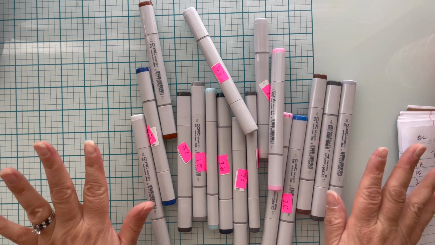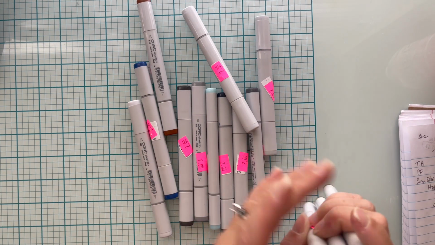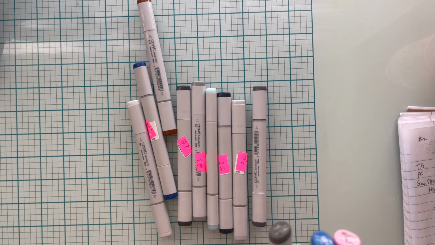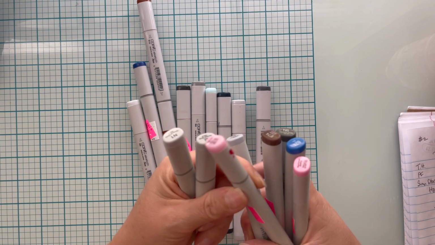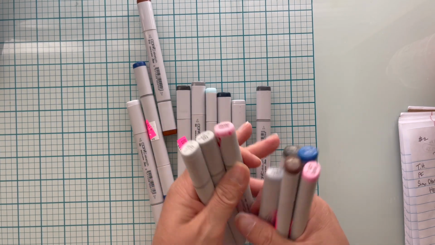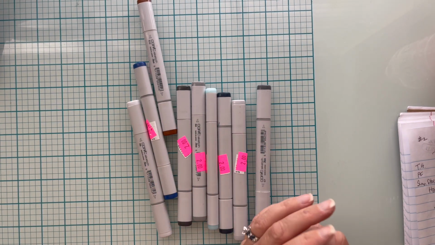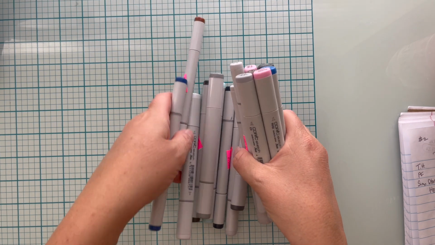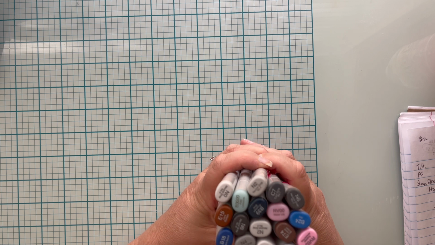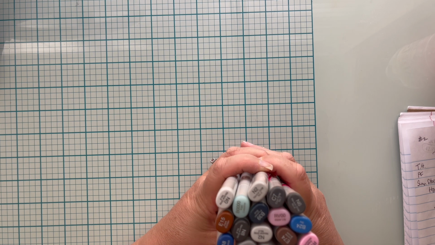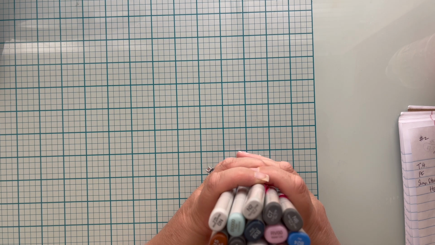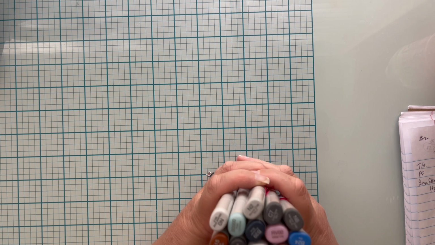I got 18 Copics. I know one of them, the cap, I think something spilled on it, but quite honestly, it looks like nail polish. I don't think these were ever used. They were each marked $2. There are 18 of them. But I checked all the nibs. I don't think that they were ever used. So I am super excited about that. They are $7.99 apiece, brand spanking new. These were $2 each.